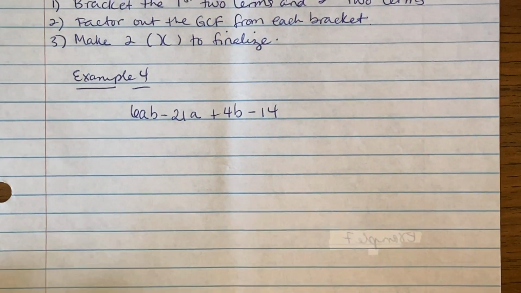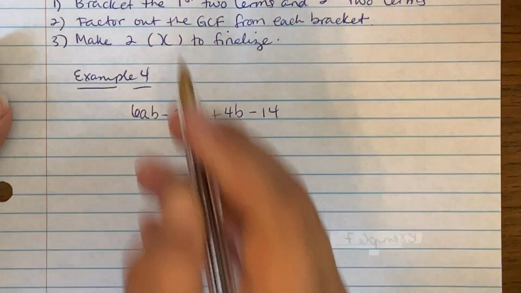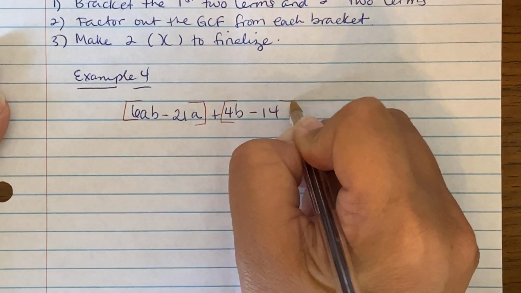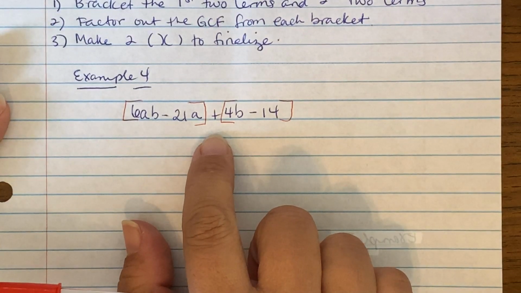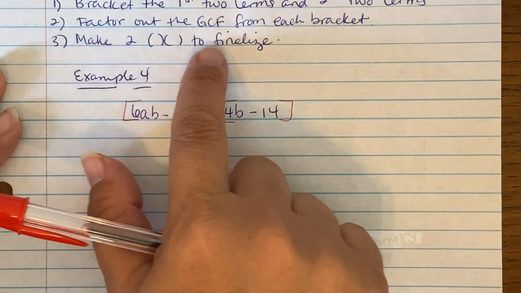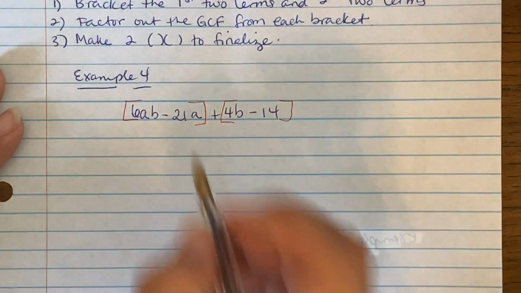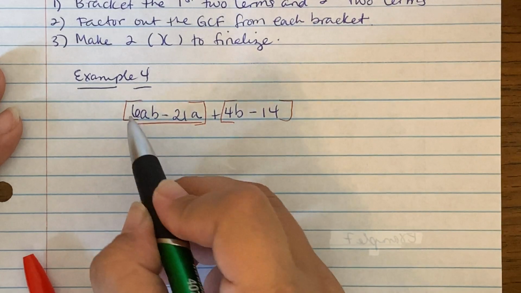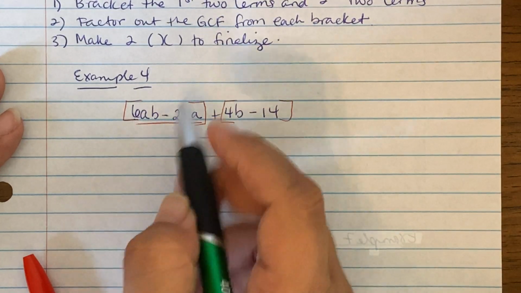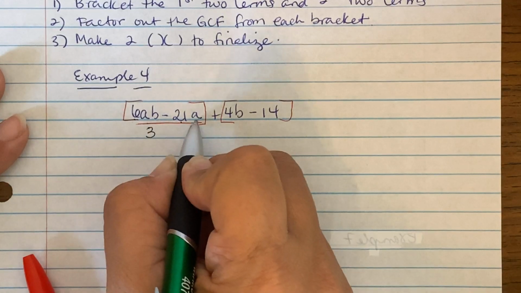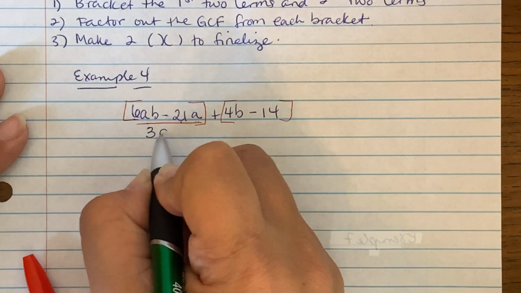So step 1 says bracket the first 2 terms and the second 2 terms. You isolate the terms, leave the sign in the middle alone. Notice that the plus sign did not get affected. Then it says factor out the GCF from each bracket. So I'm looking at each bracket individually. So this first bracket, 6 and 21 are factors of the number 3. A, B, A, they both have an A in common.